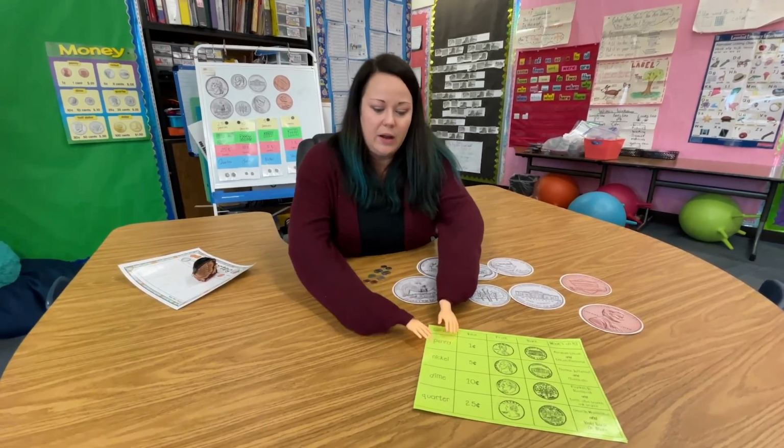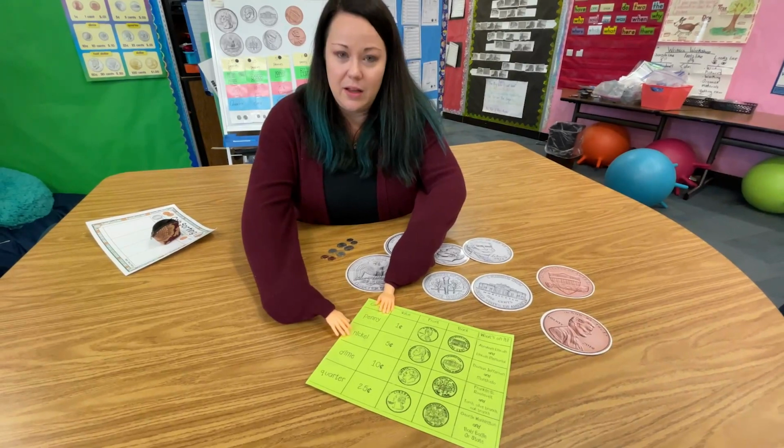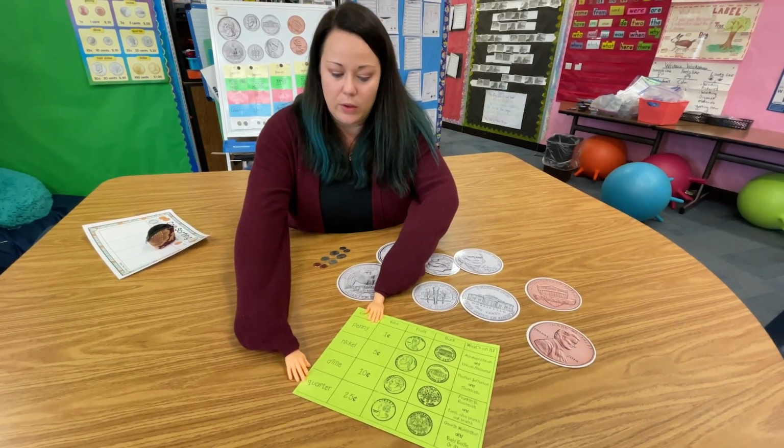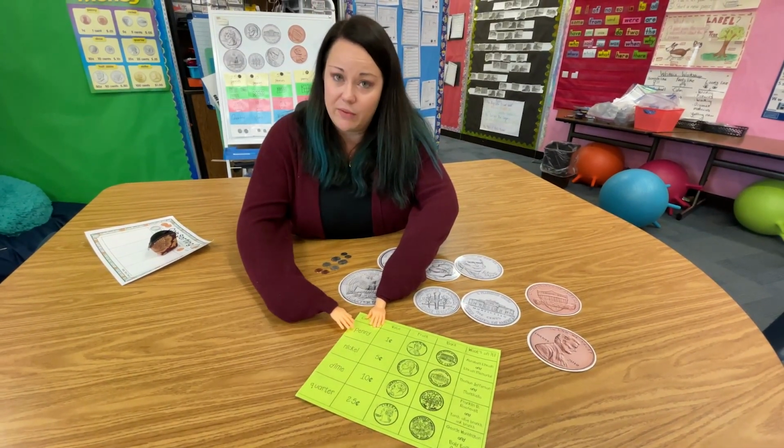So when I look over here, I've got several coin names. I have the penny, the nickel, the dime, and the quarter. Each of them has a different value and something different on the front of them.